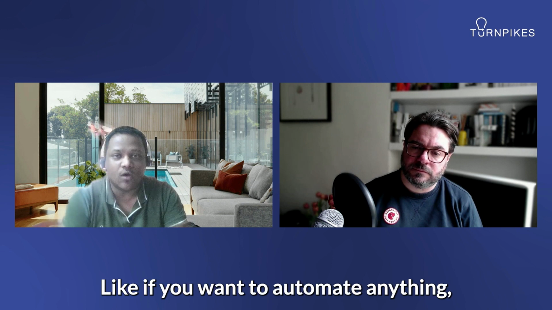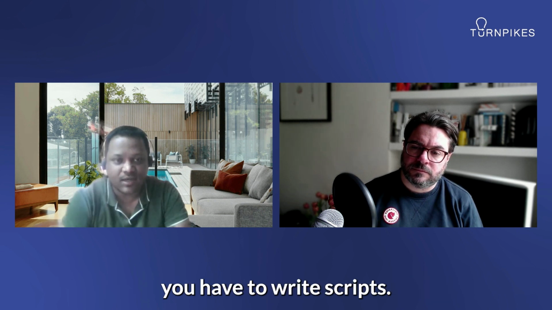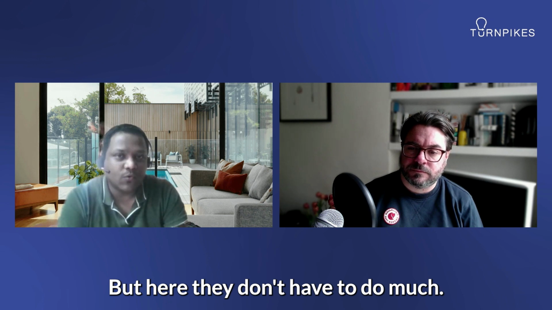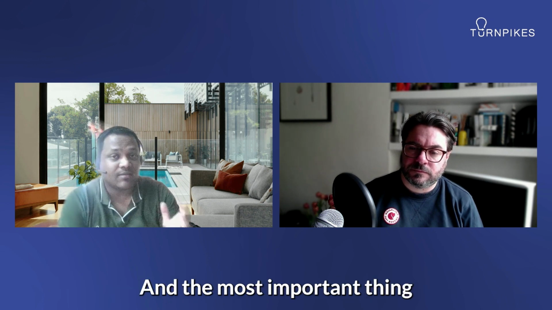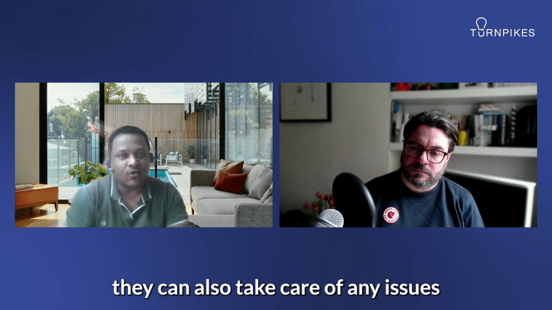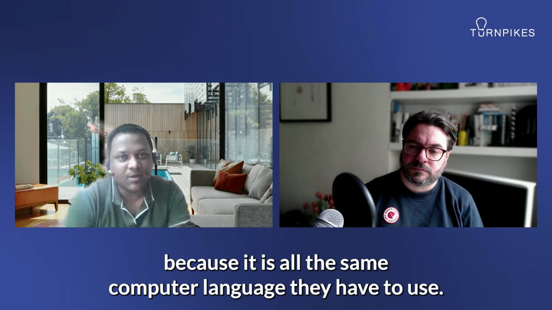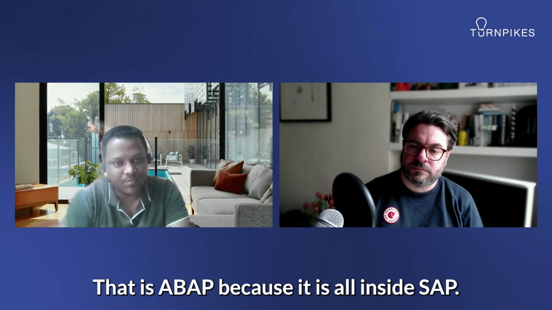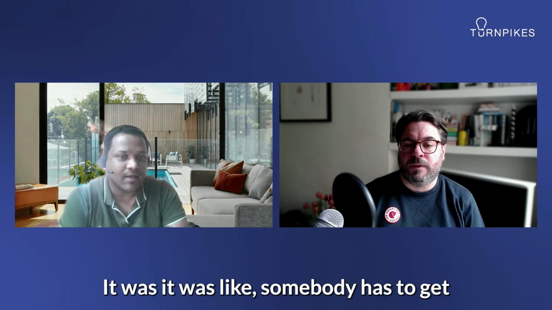Like if you want to automate anything, you have to write scripts. But here they don't have to do much. It's all configuration, and the most important thing, this is integrated inside SAP. So with the same team who is implementing the VIM, they can also take care of any issues or enhancements for the IES, because it is all the same computer language they have to use, that is ABAP, because it is all inside SAP. ICC and BCC was not inside SAP fully.